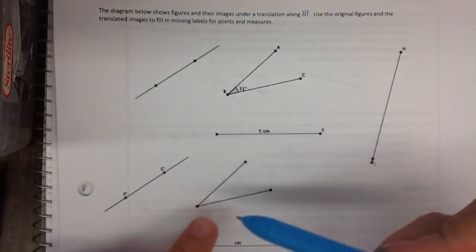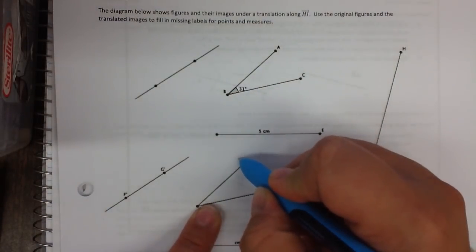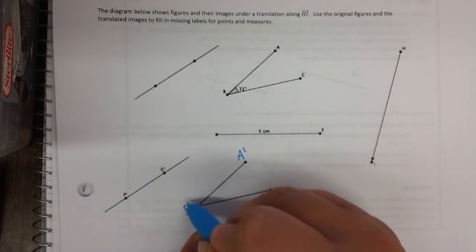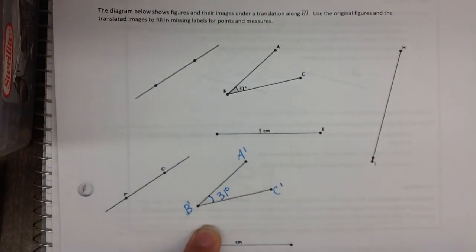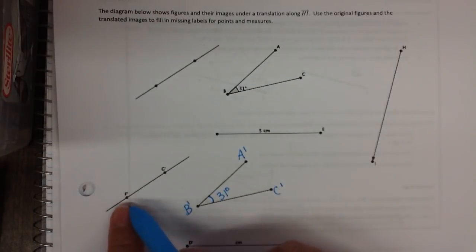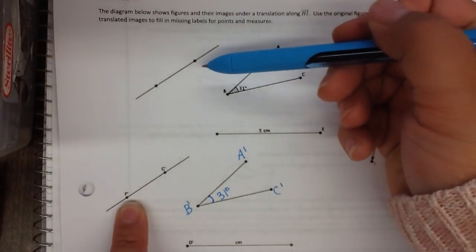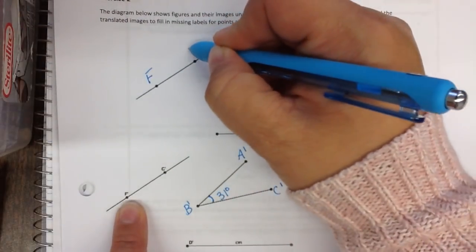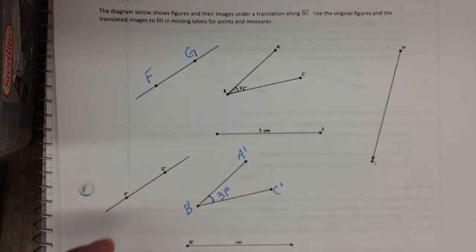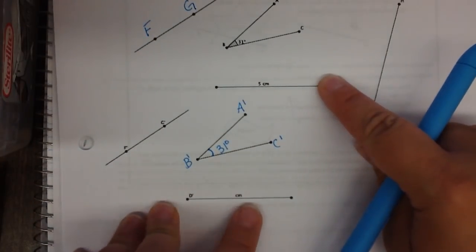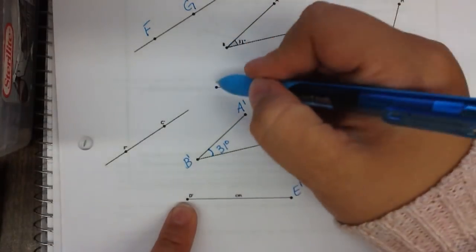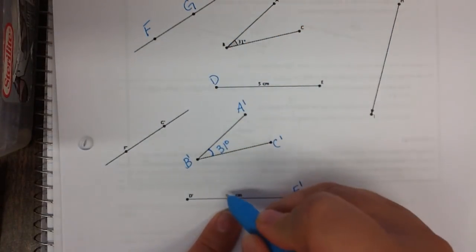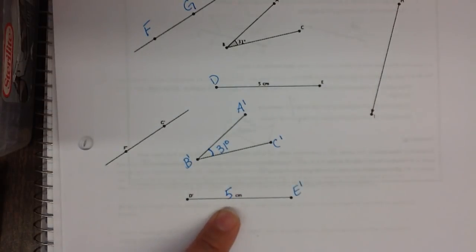So this shape matches this shape. So this would become A prime, B prime, C prime, and you would also want to mark this as 31 degrees because it keeps the same measure. Okay? Here we have these. This is F prime and G prime. It matches this one. So this would be F and this would be G. Now on these two, this is the original. So this would be E prime. This is D prime, so this would be D. This is 5 centimeters, so this would become 5 centimeters as well.